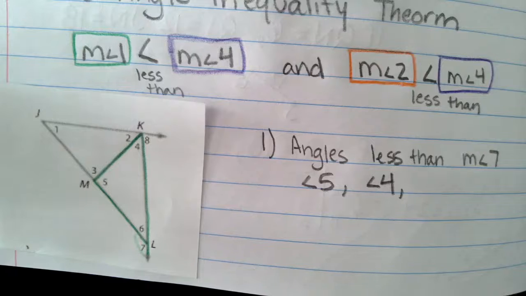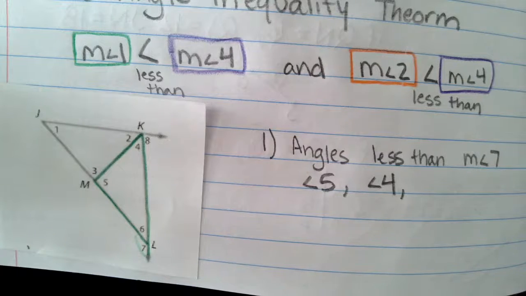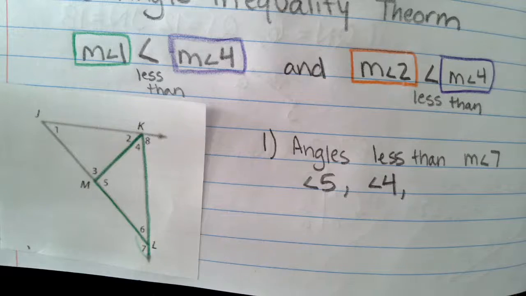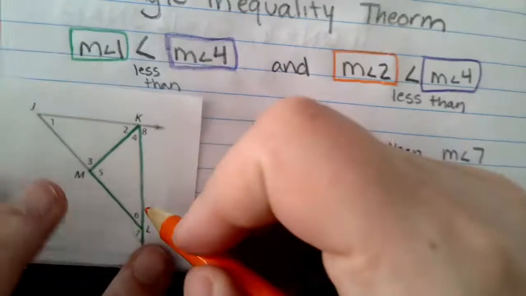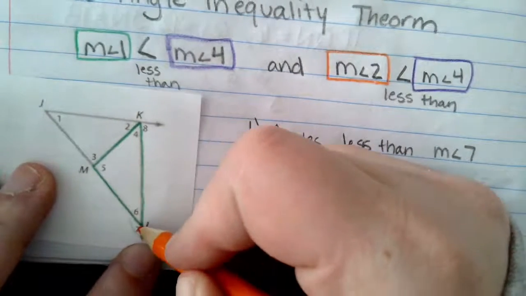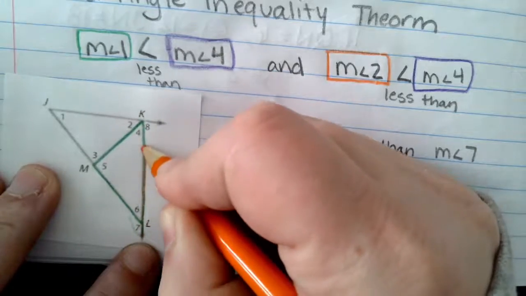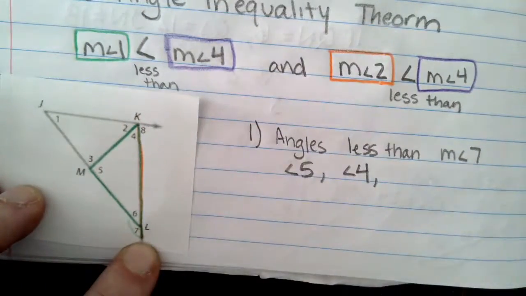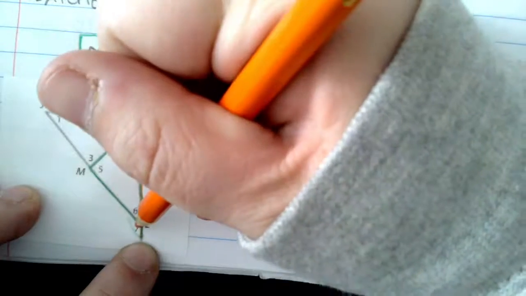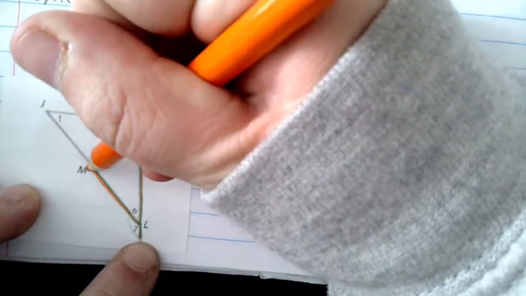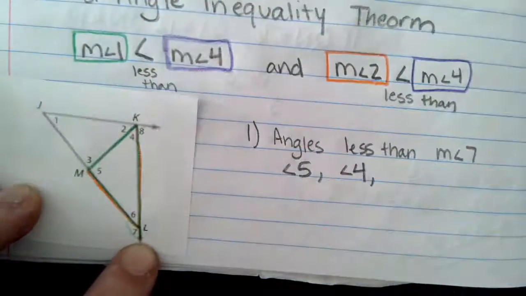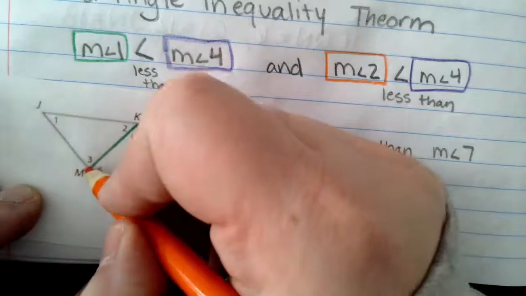Is there another triangle that I could have drawn other than triangle KML? I know for sure for this angle 7, it has to go past that L. But where else does it have to go? Past the M. Does it have to stop at M for angle 7? No, it could go all the way to J.